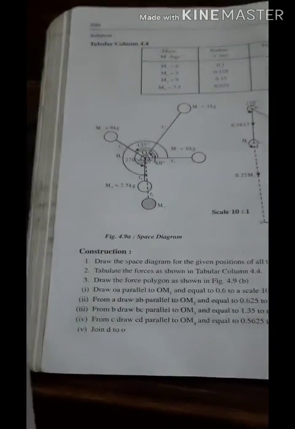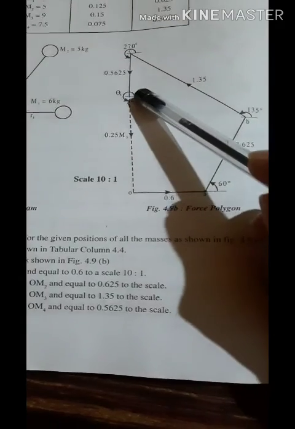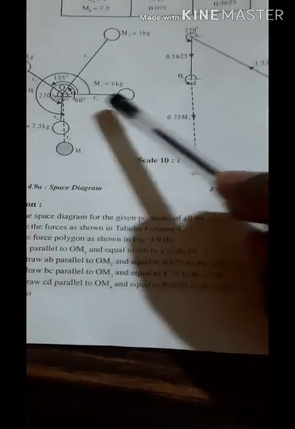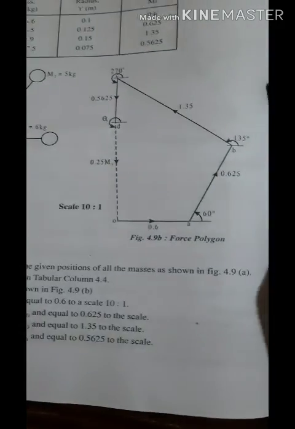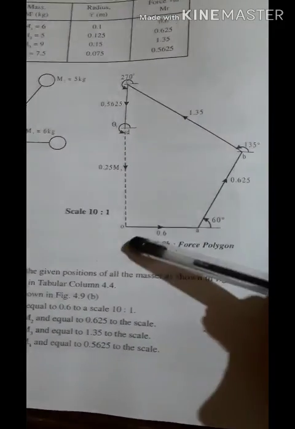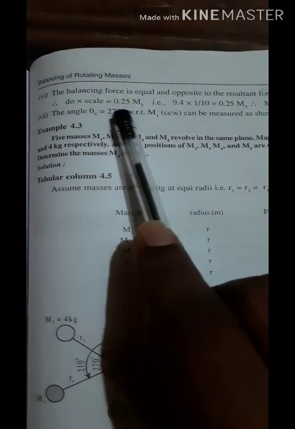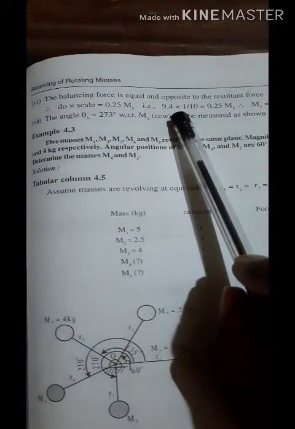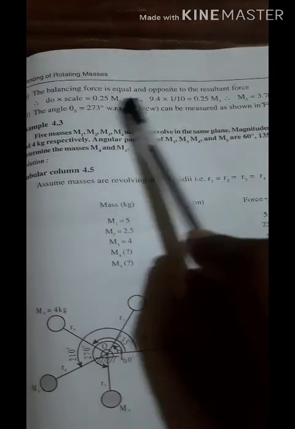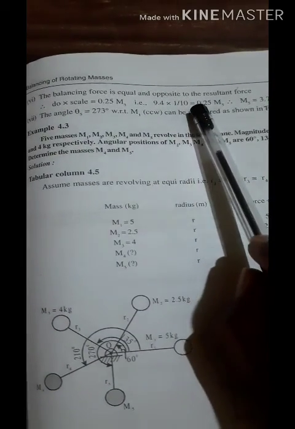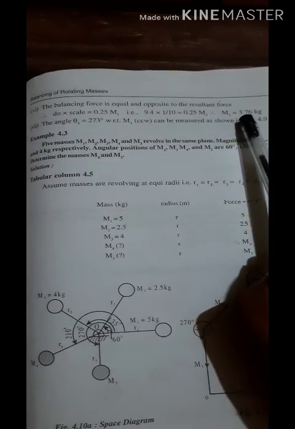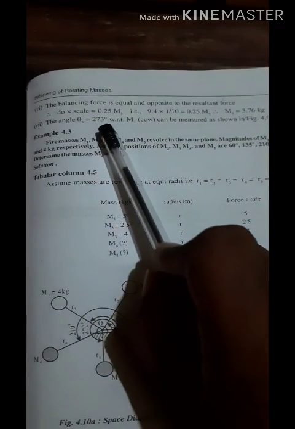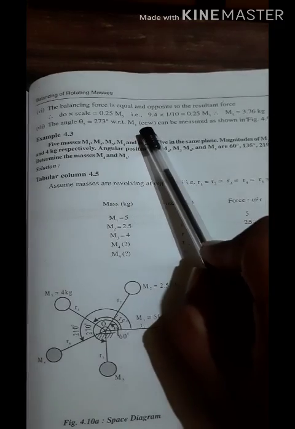Now measure this angle with respect to horizontal. This is theta 5, which is unknown. And measure with the scale D to O. D to O is 9.4 centimeters measured. The scale should be reversed now: 10:1 becomes 1 by 10, equal to 0.25 M5. Therefore M5 equals 3.76 kg. And the angle is 273 degrees with respect to M1 in the counterclockwise direction.